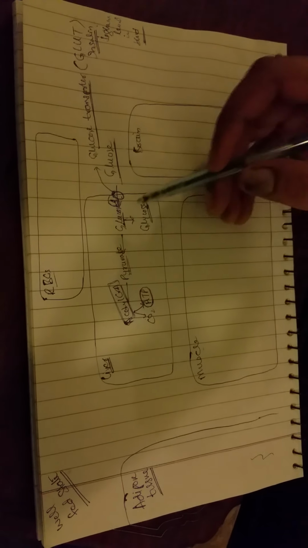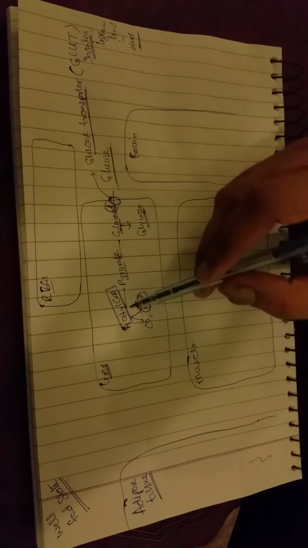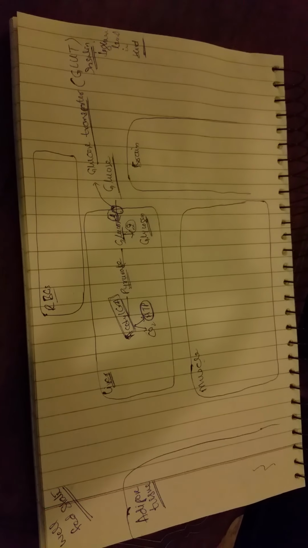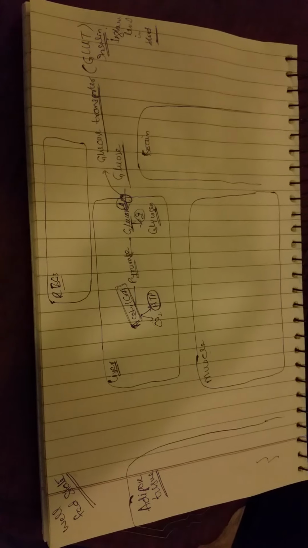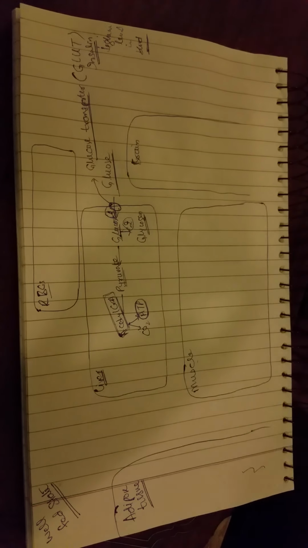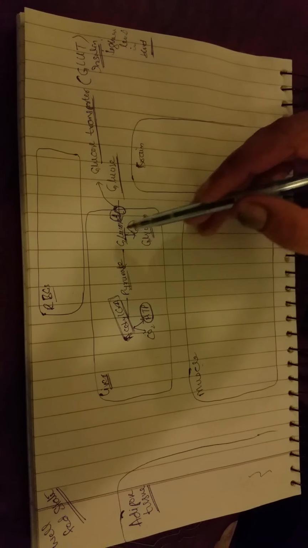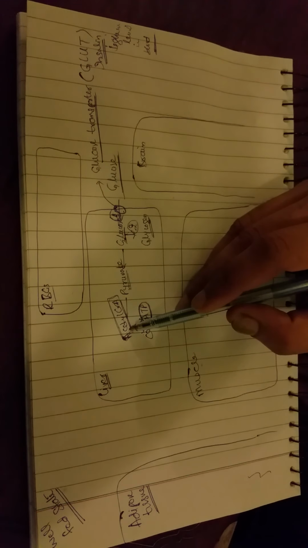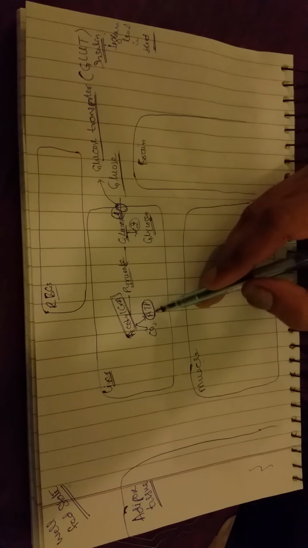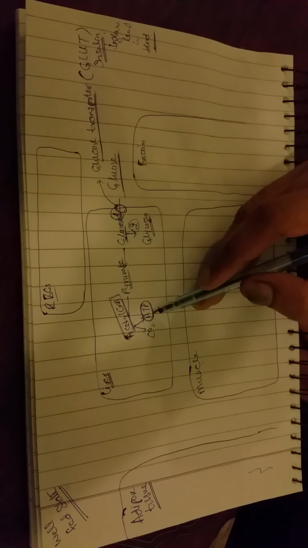The first thing the cells do is make ATP. In the second step, they make glycogen. Clear? Now, the glycogen store is also full, but glucose is still entering. So this extra glucose will make acetyl-CoA. But now acetyl-CoA will not make ATP because ATP is already full.